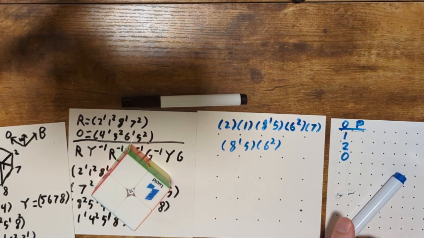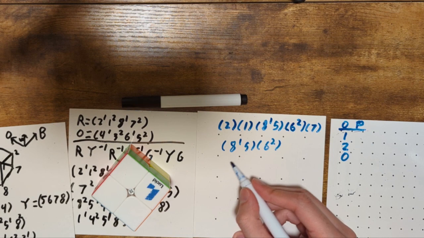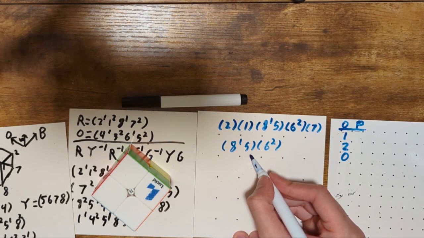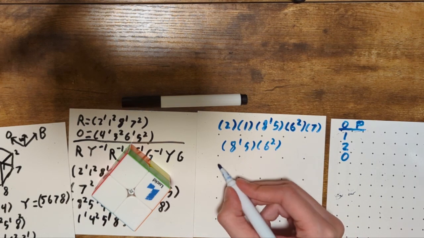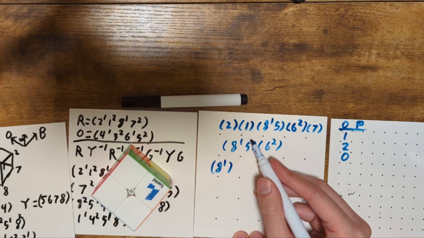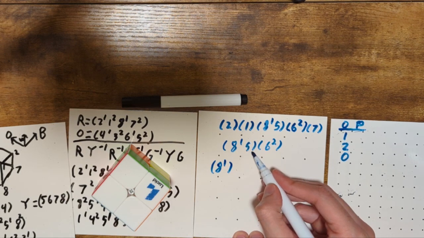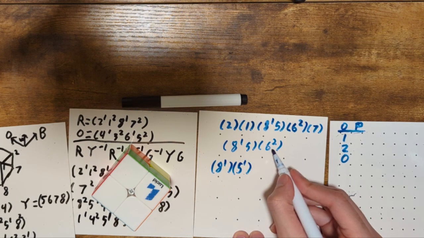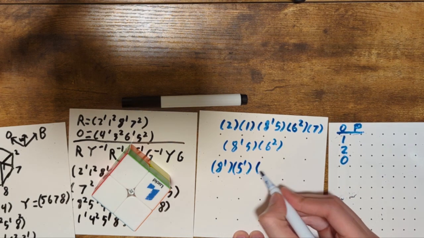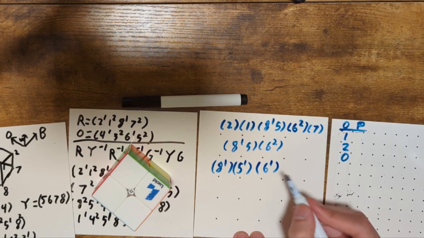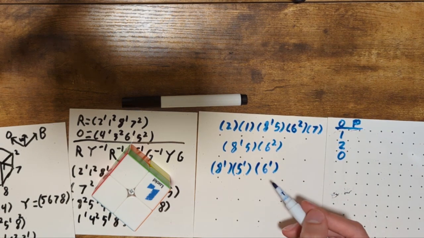If we do this move again, 8 rotates by 1, becomes a 5, and then 5 becomes an 8 again. Then we get 5 becomes an 8, and then rotates by 1 and becomes a 5. And then 6 rotates by 2, and then rotates by 2 again and becomes a 6. So if we do this twice, everything rotates by 1.